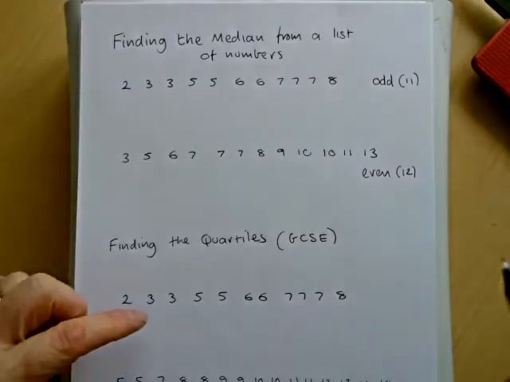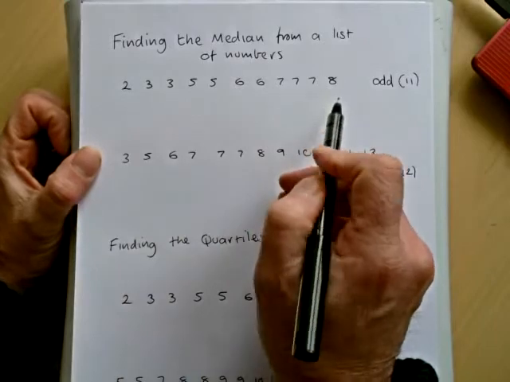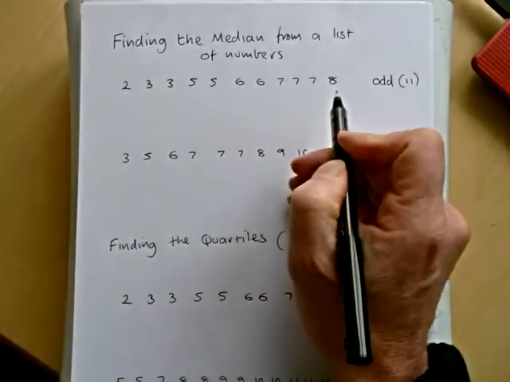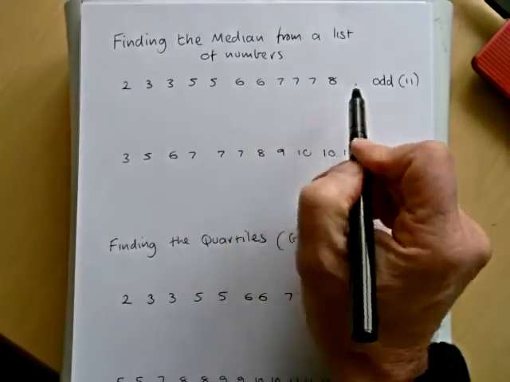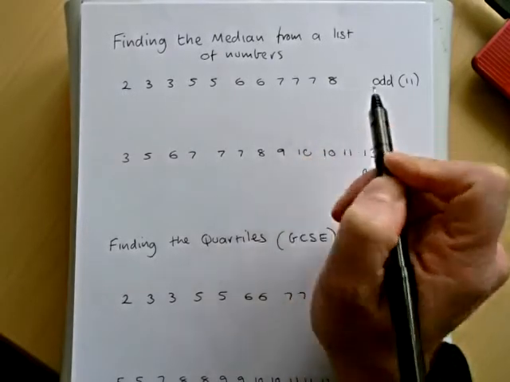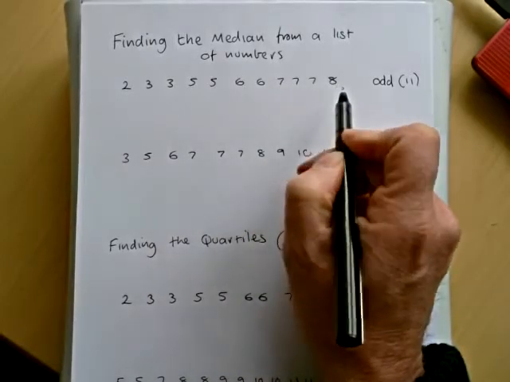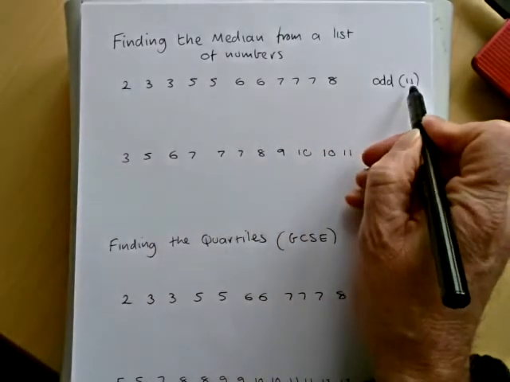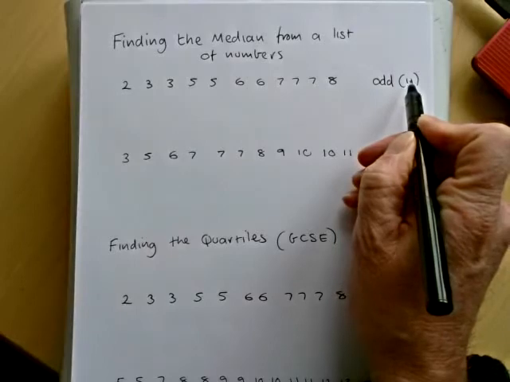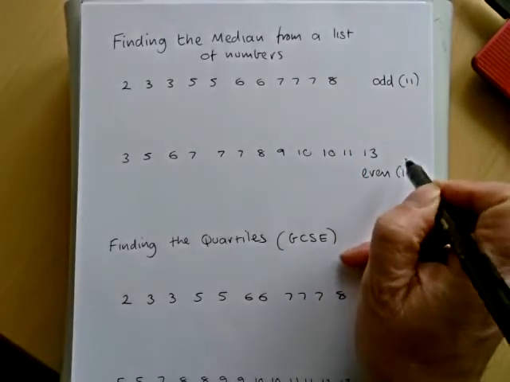So we'll start off with the list of numbers. You'll notice that the list is in order. Now, if you're given a question to do and the numbers are not in order, the first thing you must do is write them in order, otherwise you'll go wrong. So when the numbers are in order, our median is our middle number. Now with 11 numbers, an odd number, there will be an exact value. With an even number, you're going to find the middle pair.